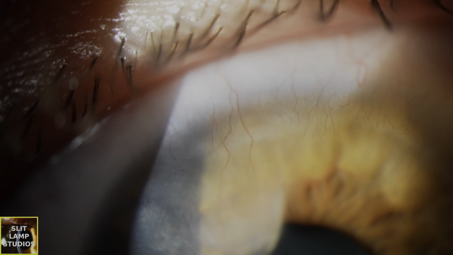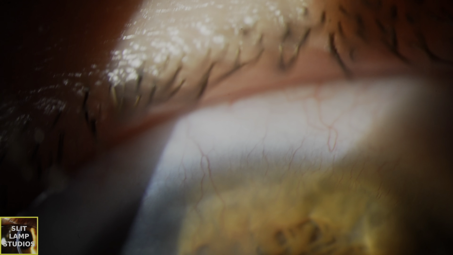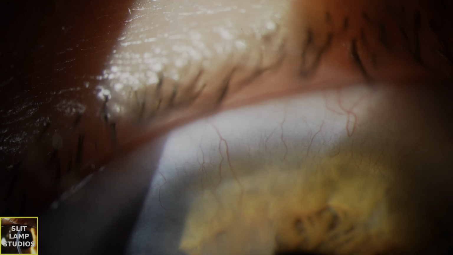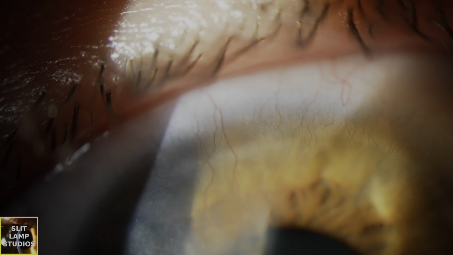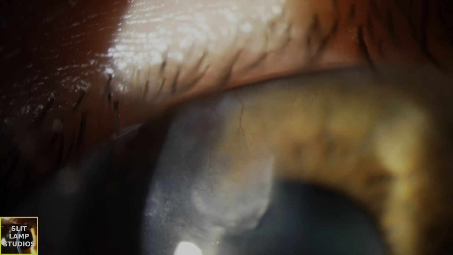Now, what I want to show you in this case is how we can tell whether this neovascularisation and active lipid deposition is active. And if you look carefully enough here, you can actually see the individual red blood cells flowing through those new vessels which are leading from the limbus onto the corneal surface and into the area of deposition. You can actually see those red blood cells moving here. That's on high magnification. Can you see that? Quite a remarkable view that we can actually see individual red blood cells moving.